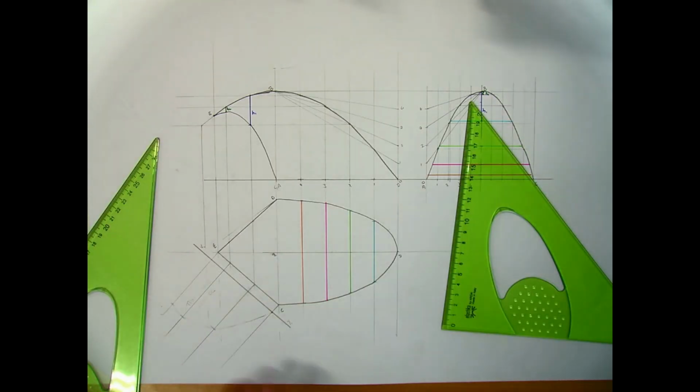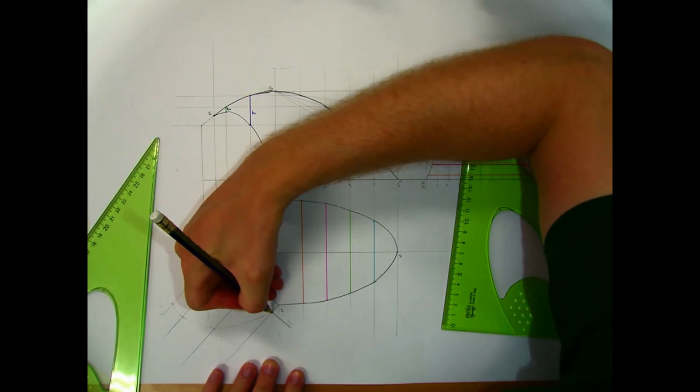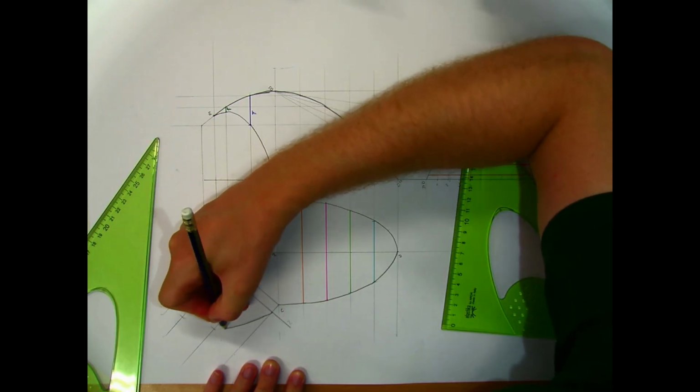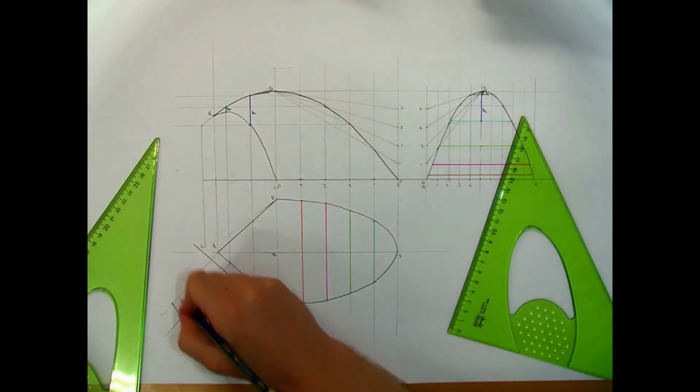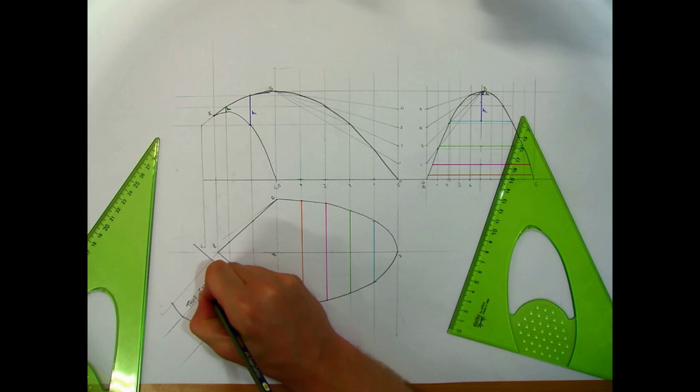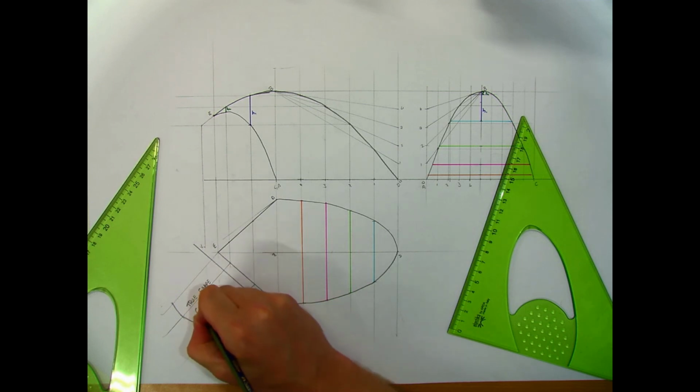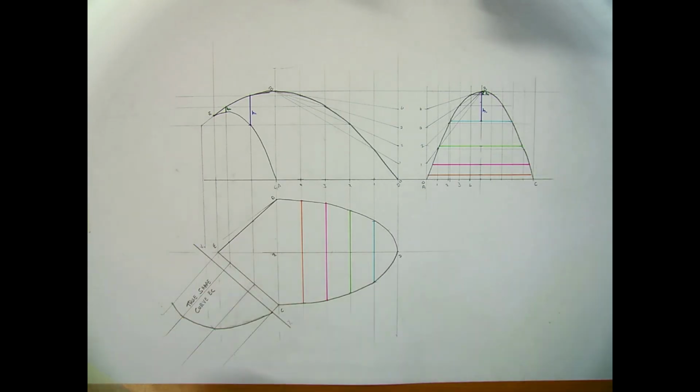So again, draw the best curve that you can that passes through each of these points, and then just label it as your true shape. And then that completes our question.